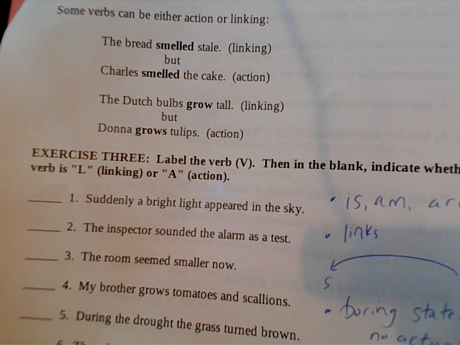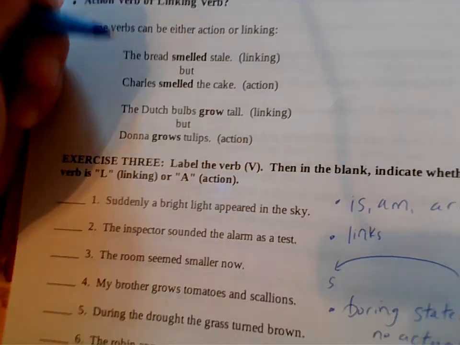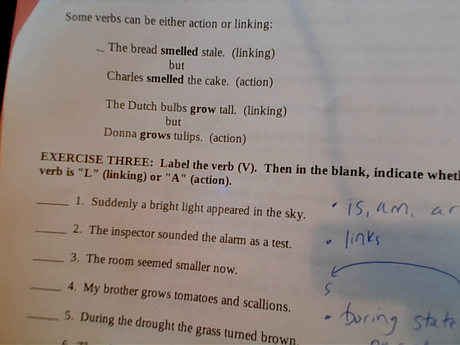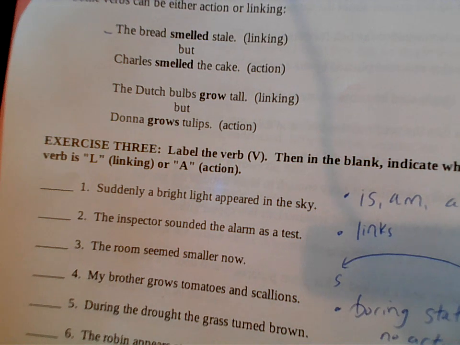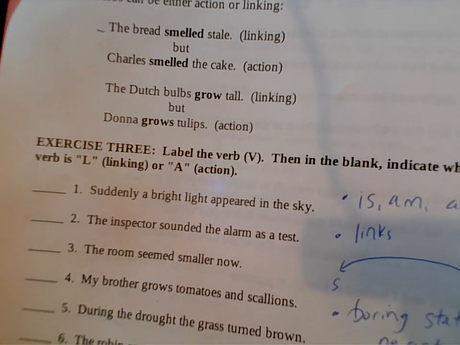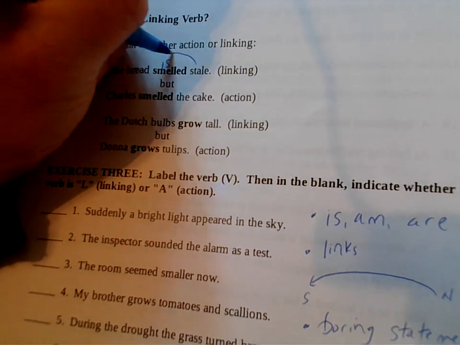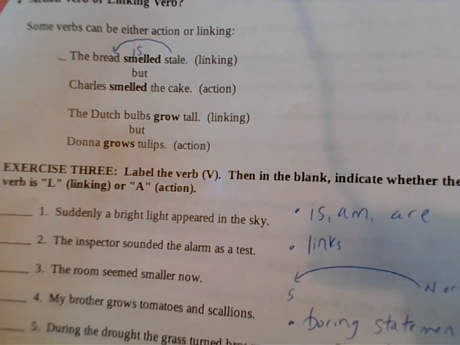So we'll just buzz through these real quick. The examples at the top, the bread smelled stale. So I just asked myself, is this bread actually smelling anything? Did it grow a big schnoz and it's sniffing around? Heck no, it did not. It just is being stale. So it's linking, and stale links back to the bread.